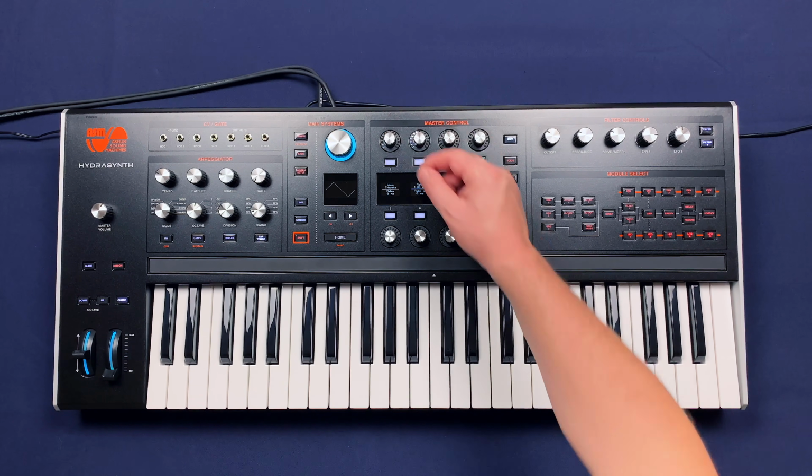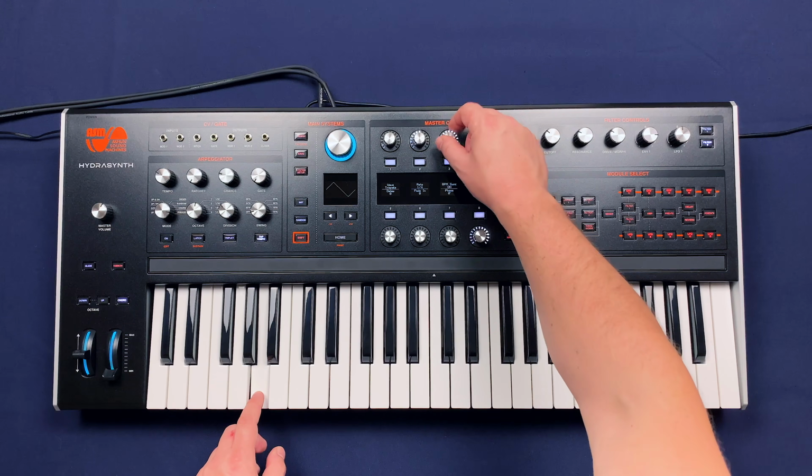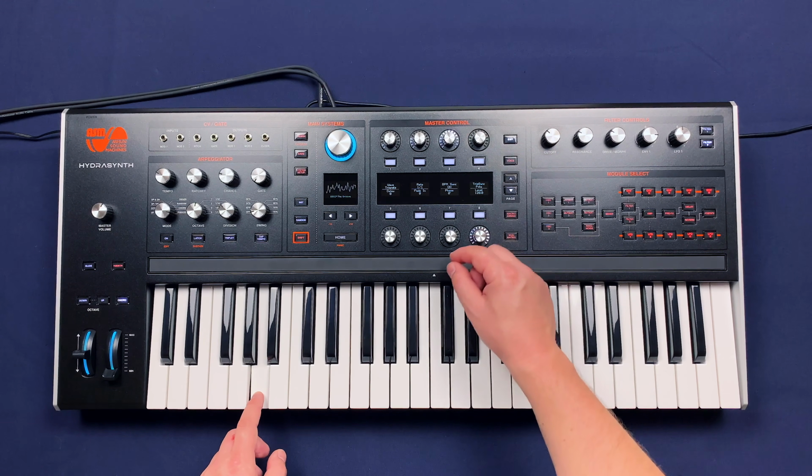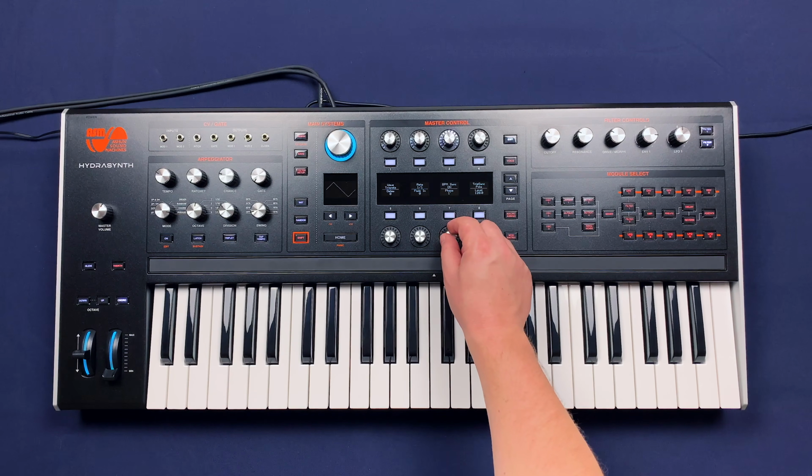I'll set LFO 4 to a triangle wave, turn on BPM sync and set the rate to a whole note. Now I'll adjust the phase of the LFO so it reaches its maximum roughly on beat 4. So this LFO is responsible for making the notes longer and shorter over the course of a bar.